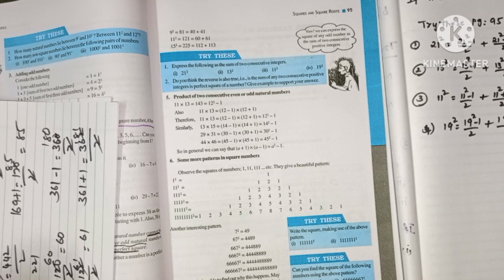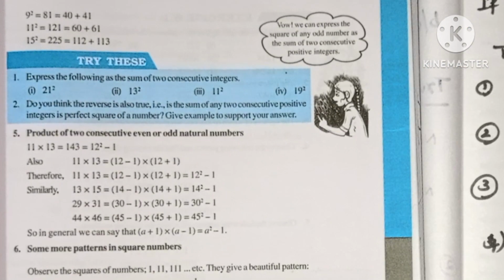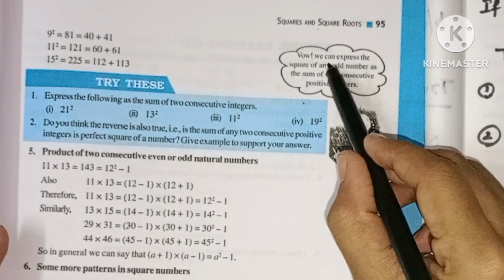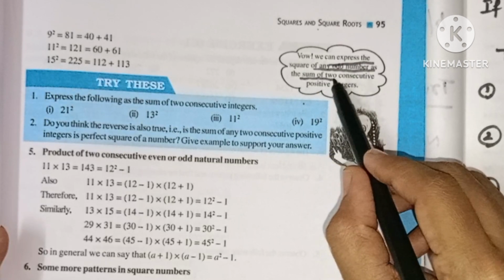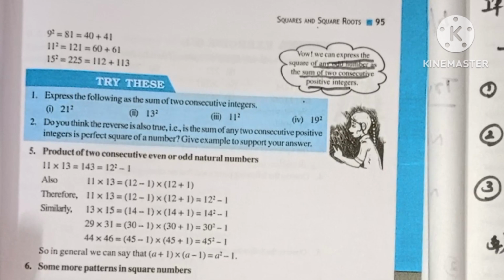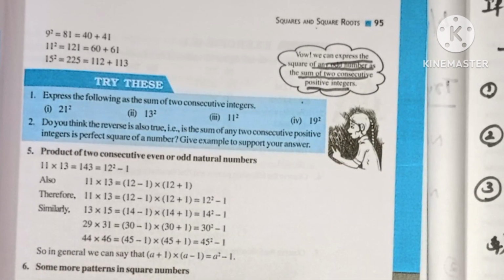So the main point you have to remember is that we can express the square of any odd number as the sum of two consecutive positive integers. But the reverse is not true.